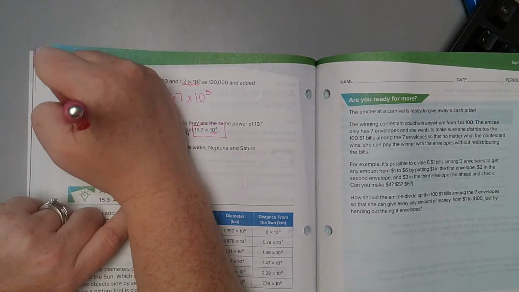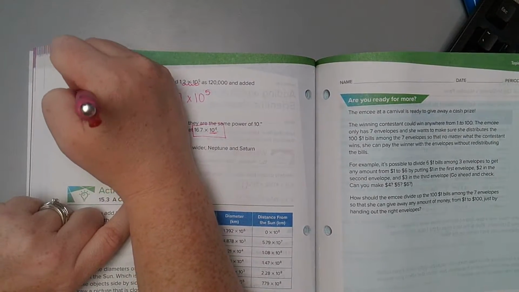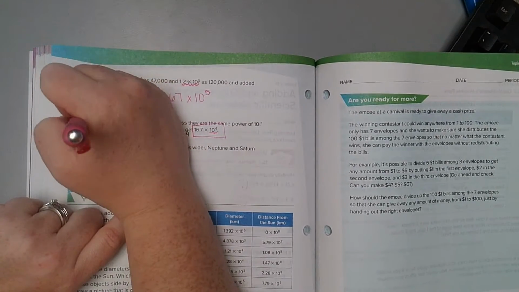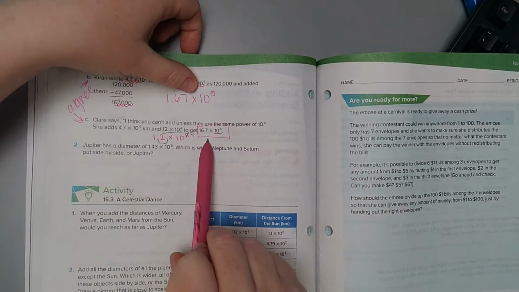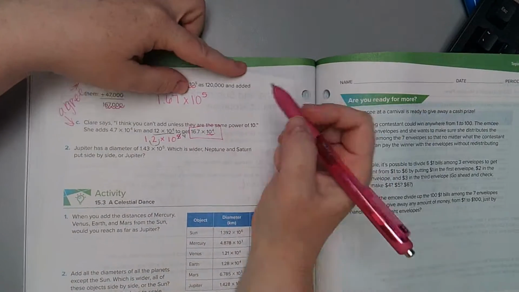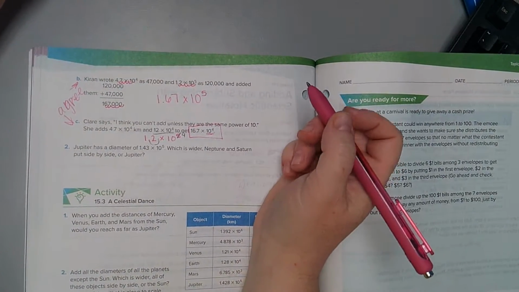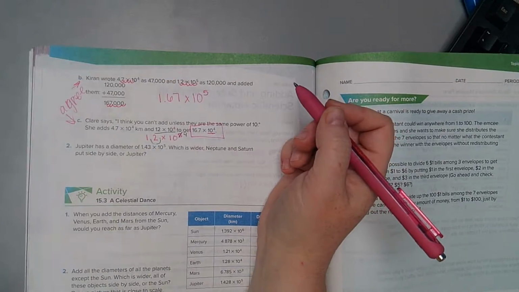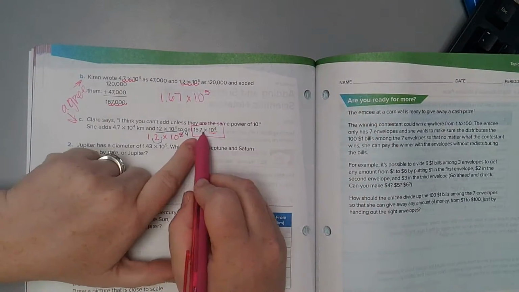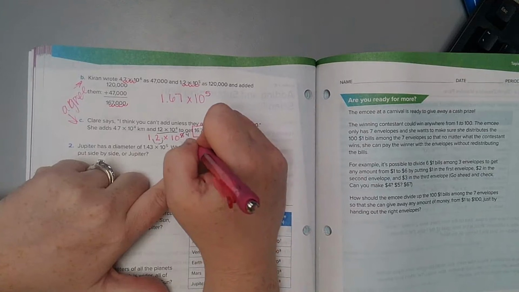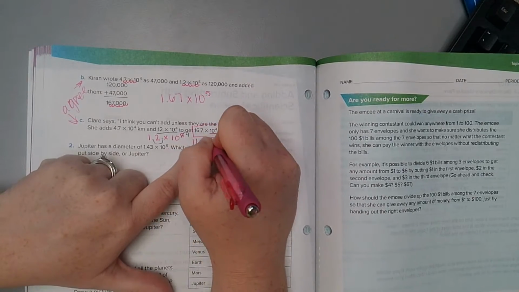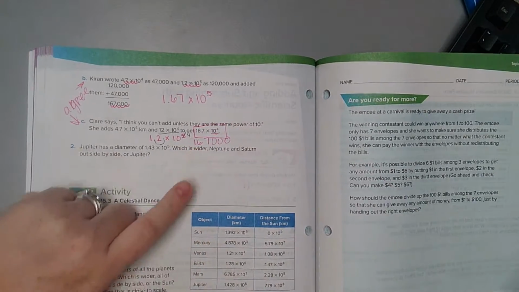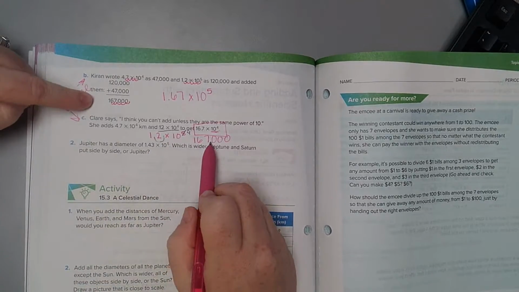So we agree with both. But these are different answers. But they're the same when you write them out in expanded form. Because if we're going to move our decimal out 4 times, 1, 2, 3, 4 times, we get the same answer.